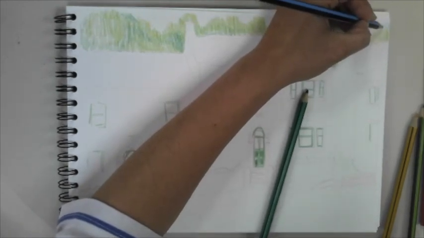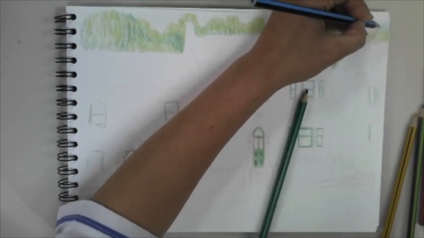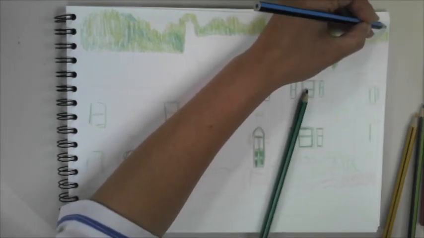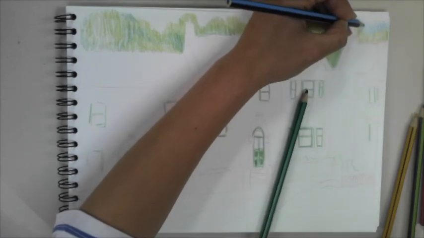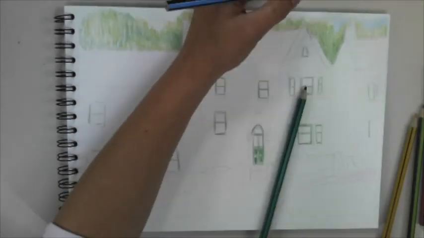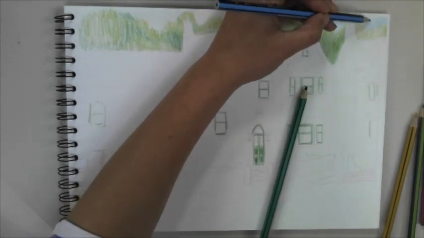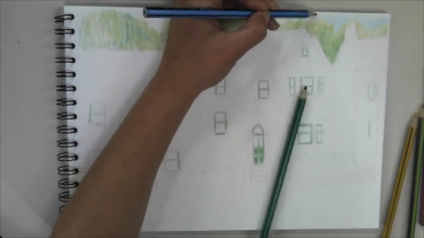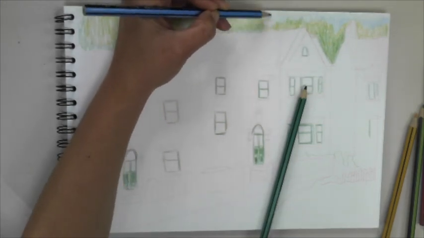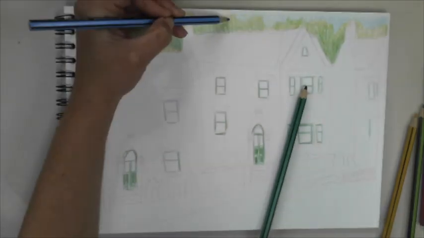I'm going to draw in my sky because that's easy. Sometimes you can do something that's a little bit easy to start with and then get to the harder details. So I'm just coloring in my sky in blue because it's really sunny today. If it's not sunny, don't color it in blue because we're trying to get what your street is like right now. So that's the challenge.